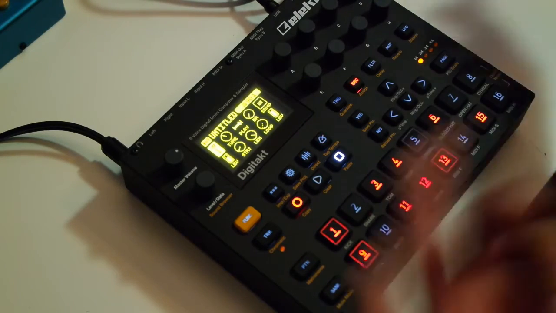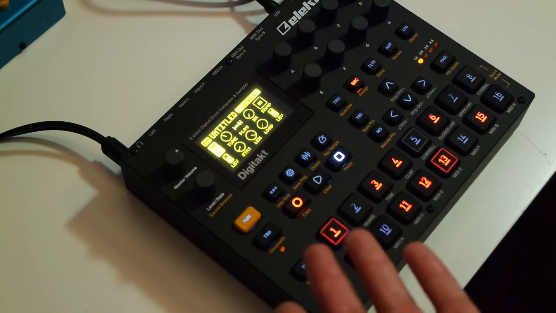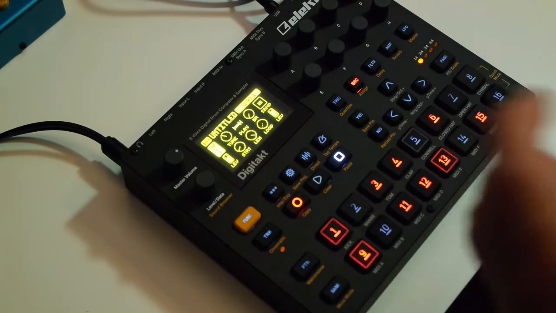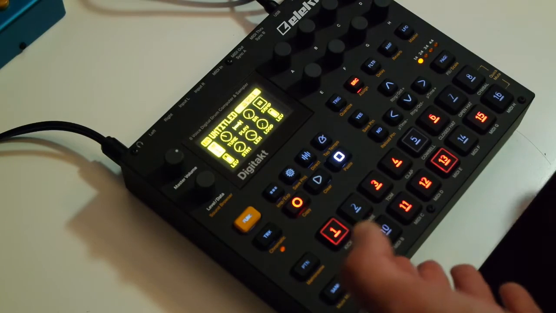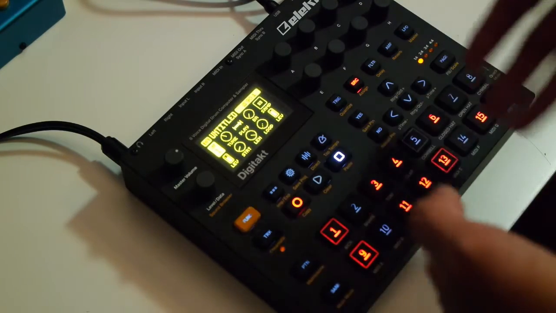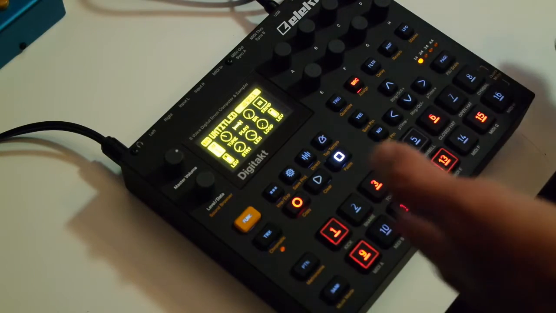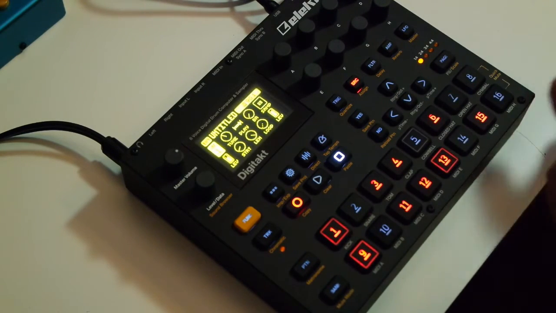selecting different samples, which is what they call sample flip, inside of each track or each trig. They call it sample flip with the Novation Circuit, but Elektron has their own way of doing it, and it's way easier. So that's just a few things that you could do with the sequencer.